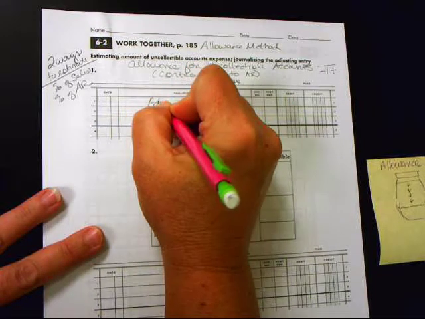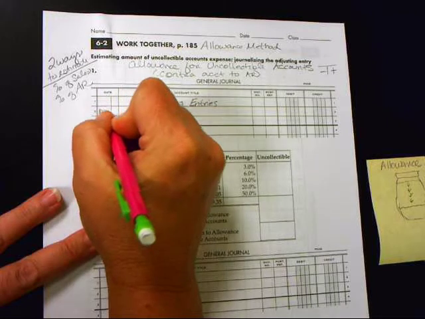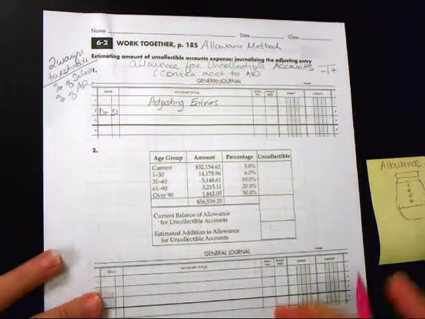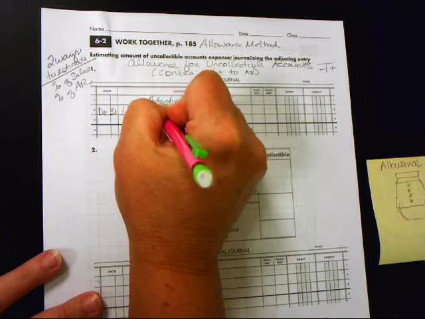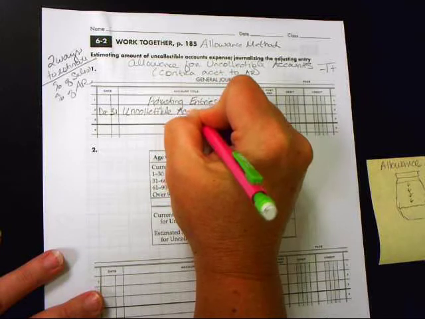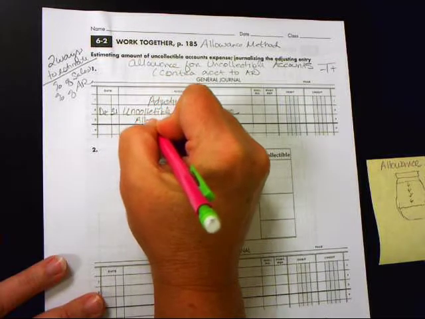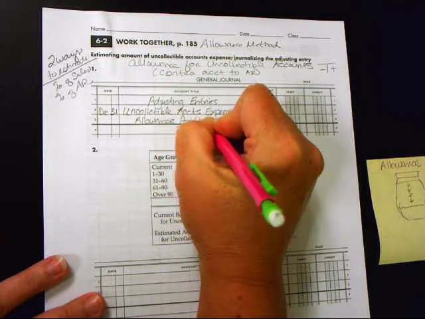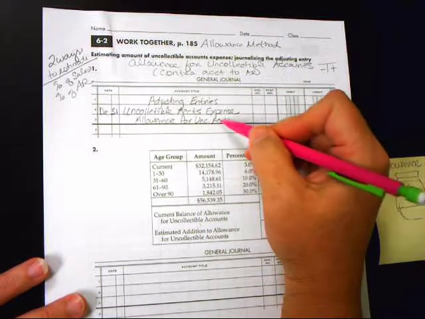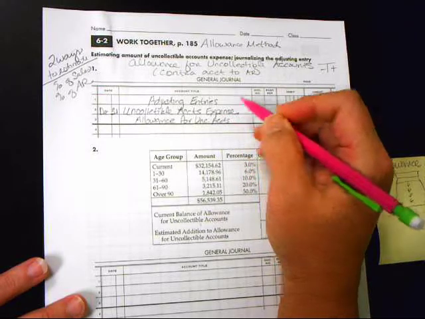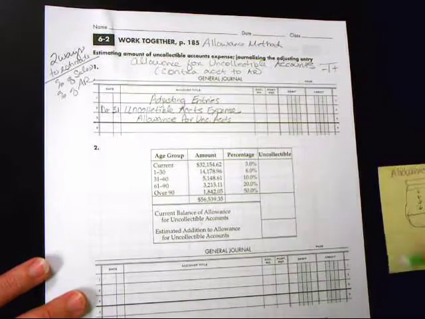These are adjusting entries. Okay, unlike the direct write-off. So this is happening on December 31st, and it's part of our long list of adjusting entries. And so basically, we're going to set up our allowance account. Uncollectible accounts expense. Okay, and the allowance for uncollectible accounts. Okay, and basically what we do is that at this point we go ahead and expense everything that we think we're going to use, and we assign that amount to this allowance account, which is kind of this jar over here on the side that we've got.